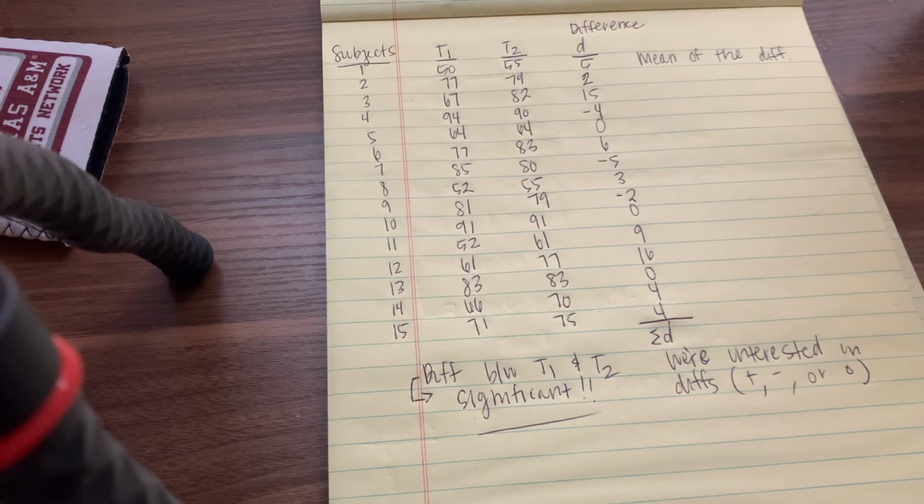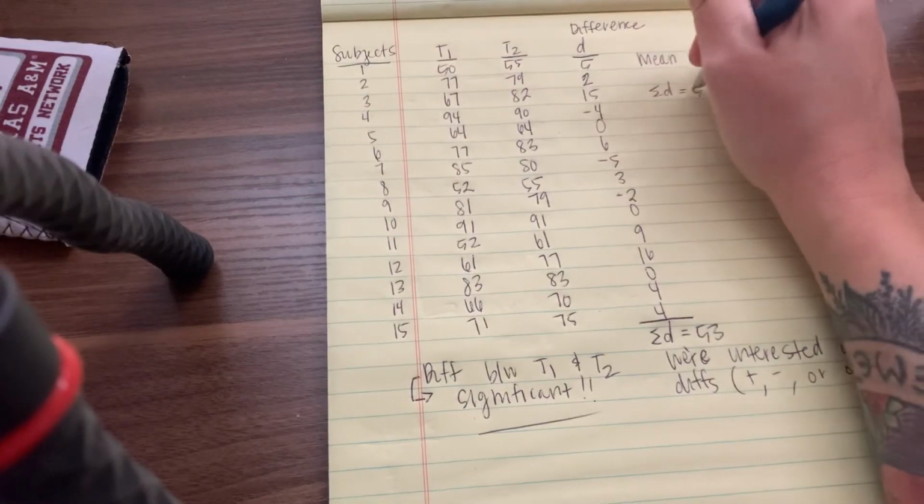So if we go through and add that up, 5 plus 2 plus 15 plus negative 4 plus 0 plus 6 plus negative 5 plus 3 plus negative 2 plus 0 plus 9 plus 16 plus 0 plus 4 plus 4, we get a sum of the differences equal to 53. So sum of the differences is equal to 53.